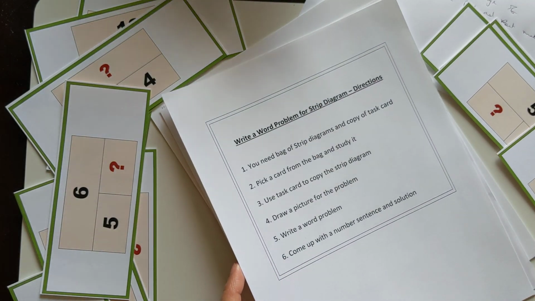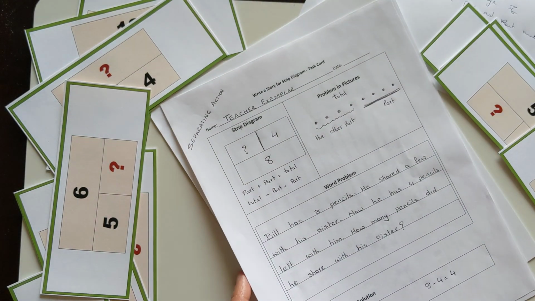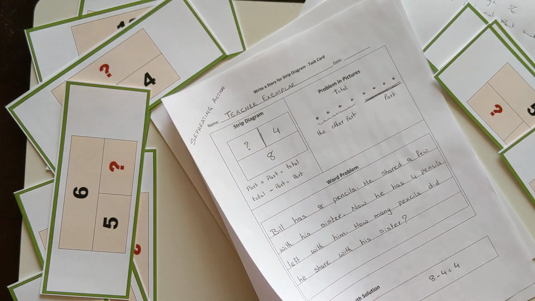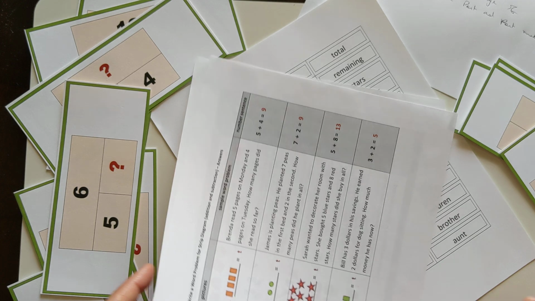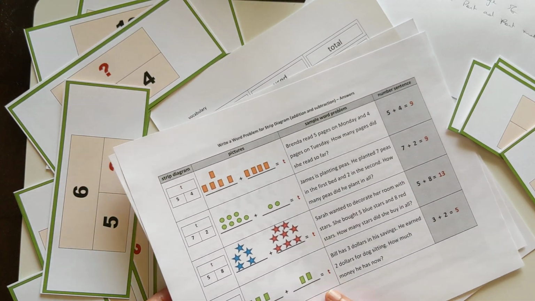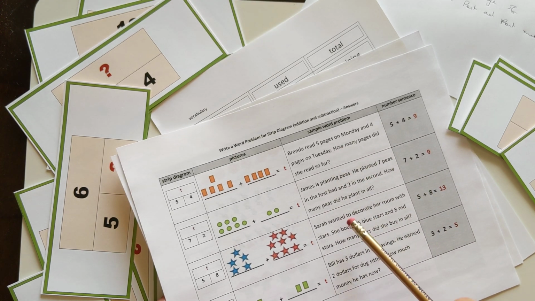Students work on this activity independently following these directions. Teacher exemplar sets expectations. Here are answers that provide immediate feedback. And here are the sample questions.